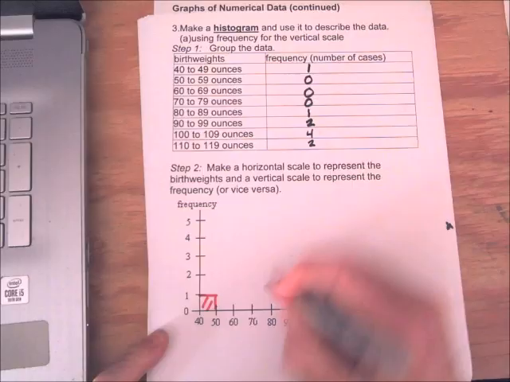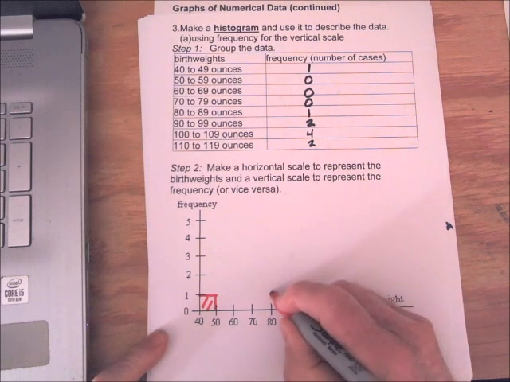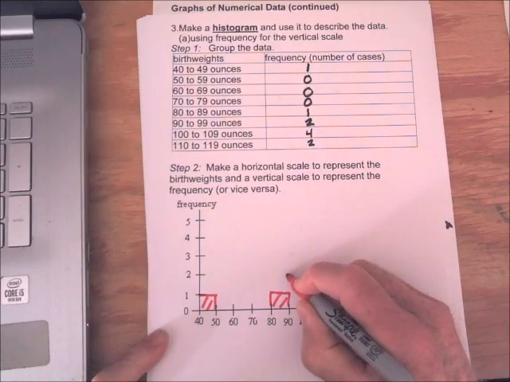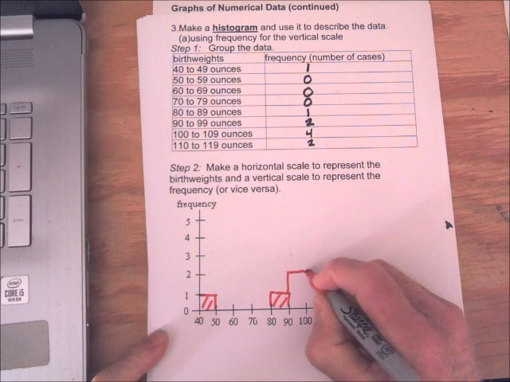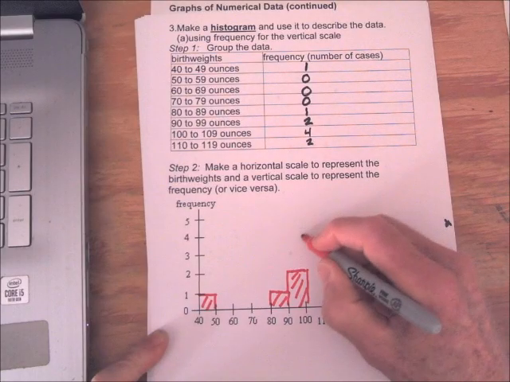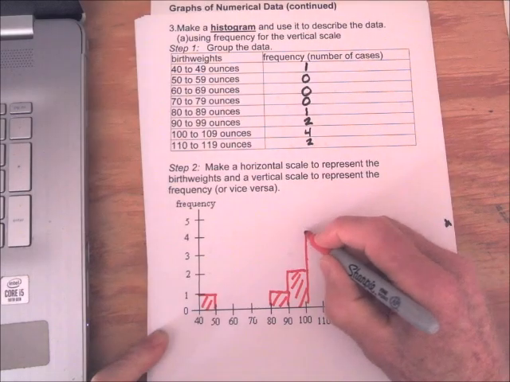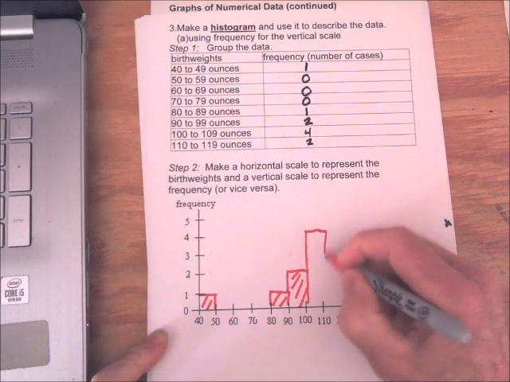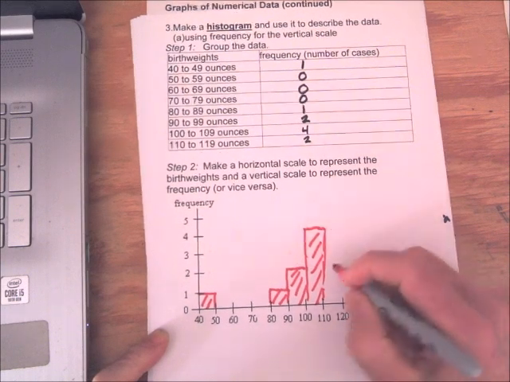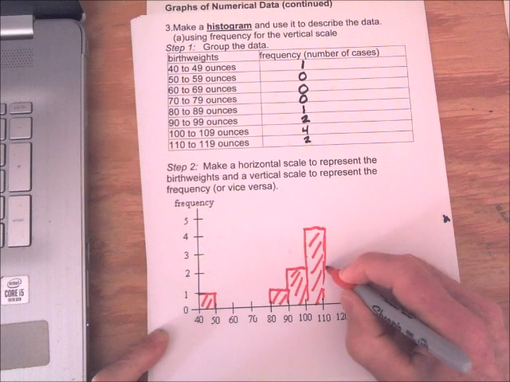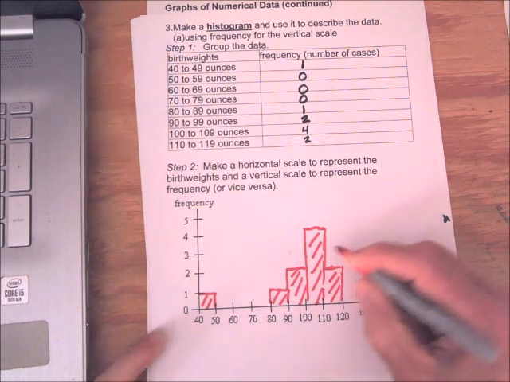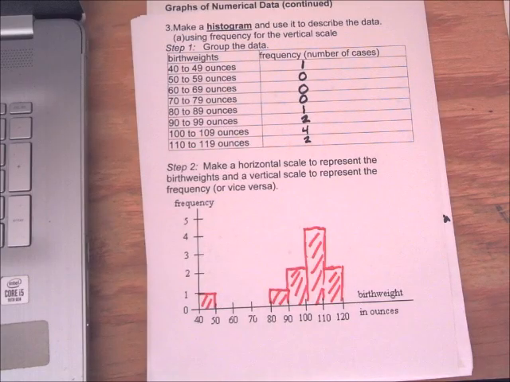In the 80s, we have 1 baby again. The bar goes up to 1. 90s, we have 2 babies. Bar goes up to 2. 100 to 109, we have 4 babies. The bar goes up to 4. And 110 to 119, we have 2 babies again. So again, it looks like we have one main cluster and skewed left.